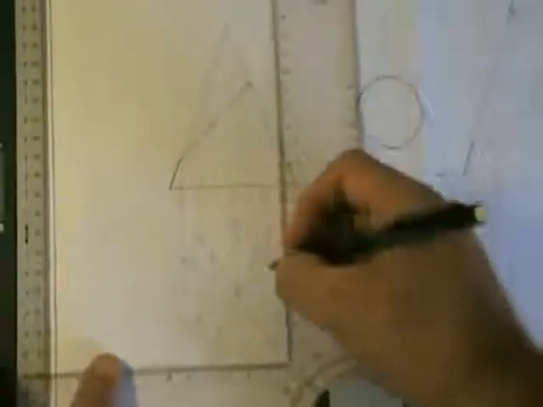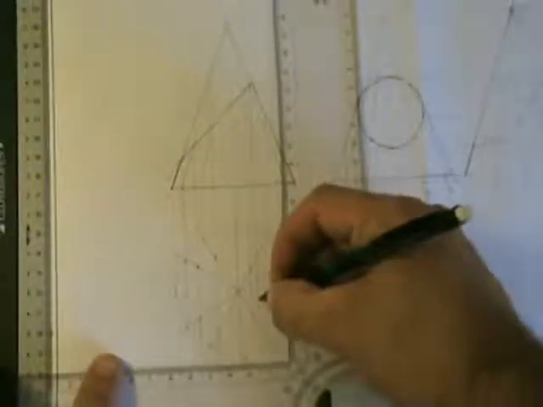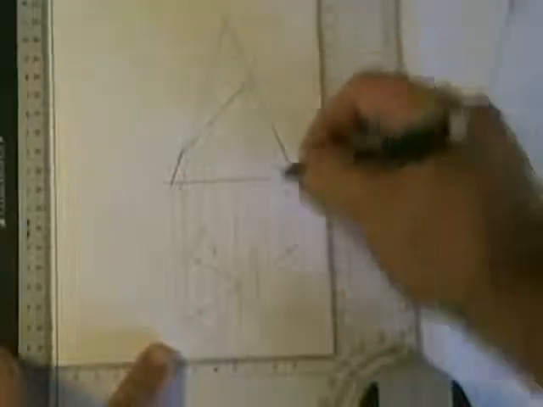This point is for 6 and 8, because that line is 6 and 8, that line is 6, that line is 8. And this point here is the last one, number 7. So I've got 10 points so far. I need now number 4 and number 10.